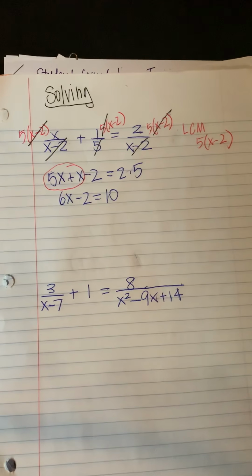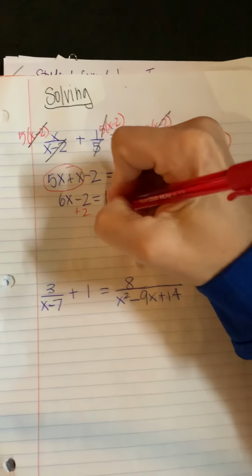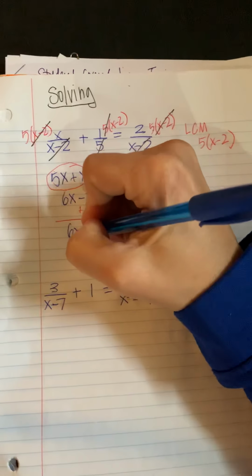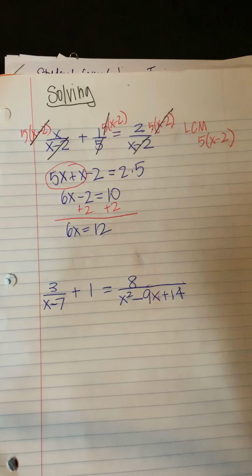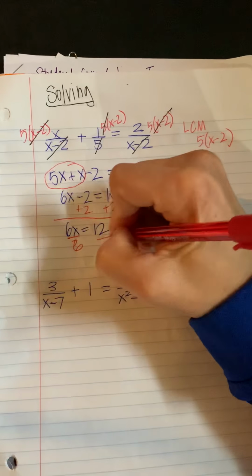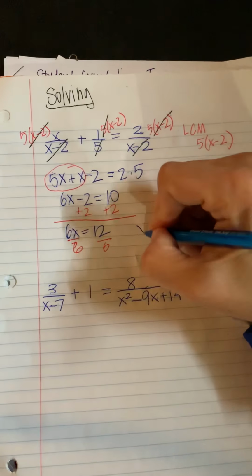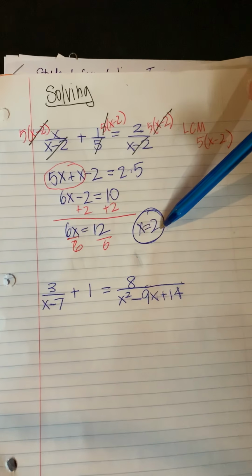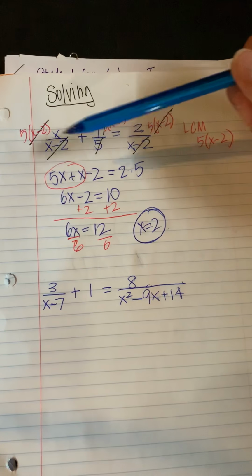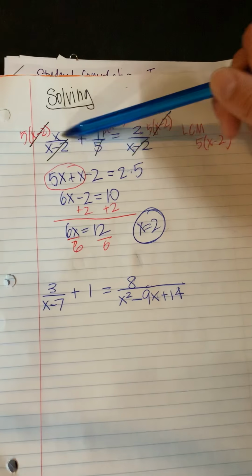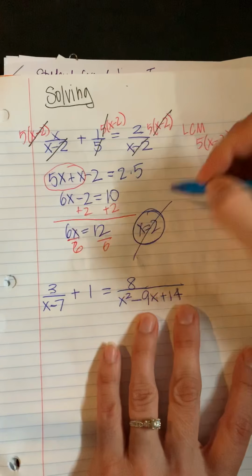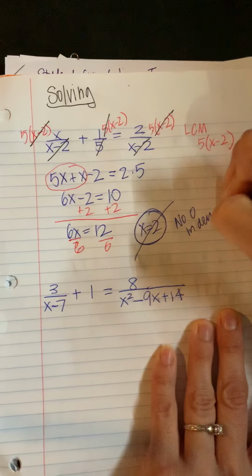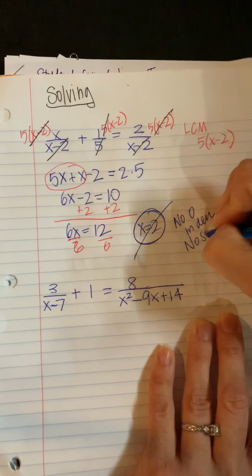I'm going to move this 2 over. And then I'm going to divide by 6, sorry. So x is going to be 2. So everything seems really good, except x equals 2 in this case. 2 minus 2 is going to be 0. So remember, we can't have 0 in the denominator, so this does not work. So there's actually no solution for this problem.